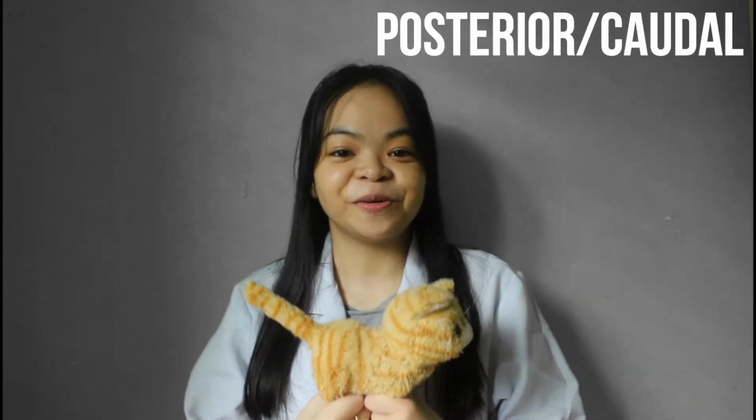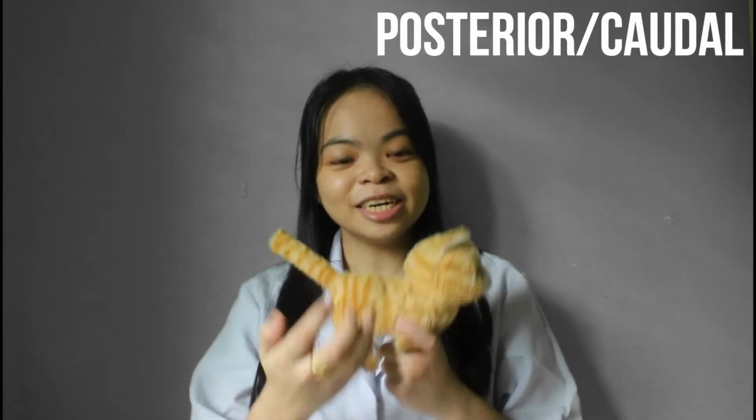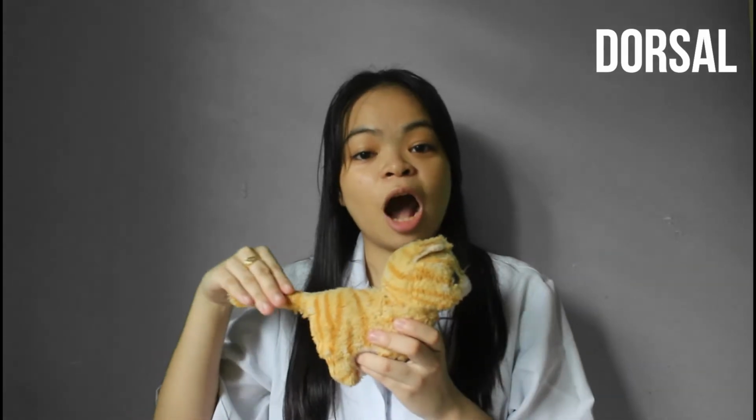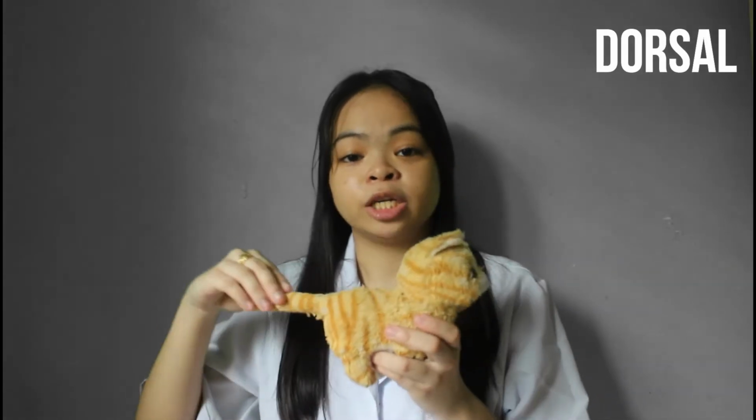The next term is posterior, also known as caudal. Posterior is toward the tail end of the lower forms. In human anatomy, there is a different term called inferior. And the next term we have is dorsal. Dorsal is the upper part or the back part of the body. And in human anatomy, it is called posterior.